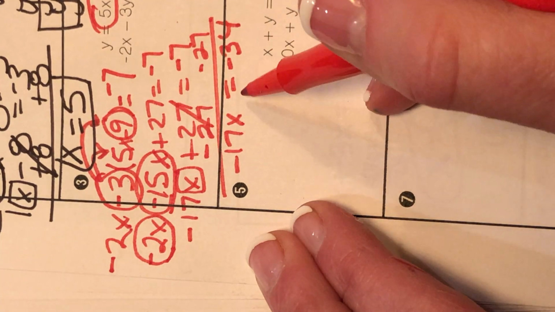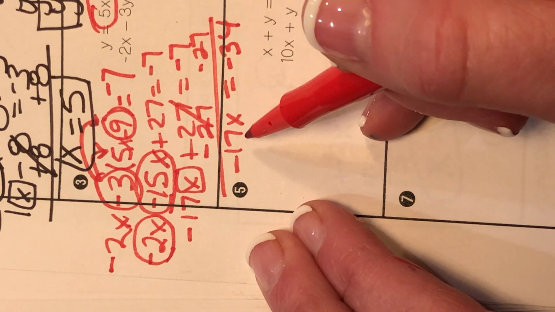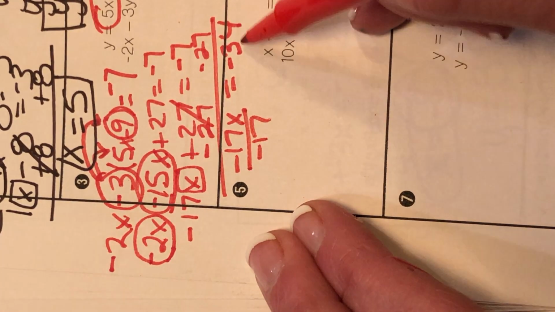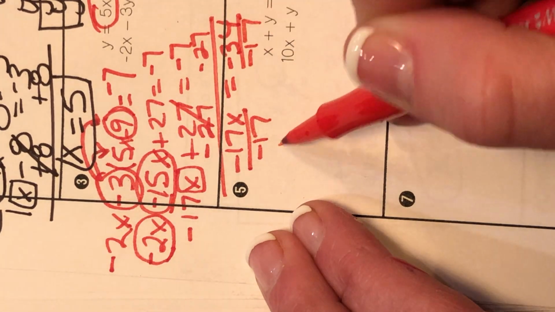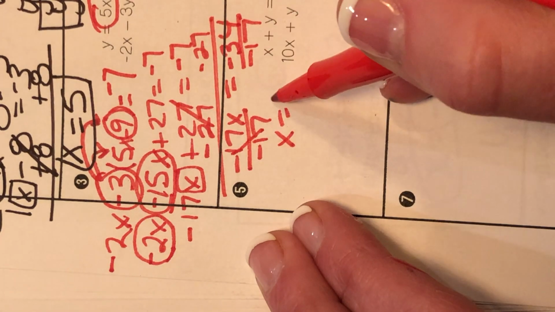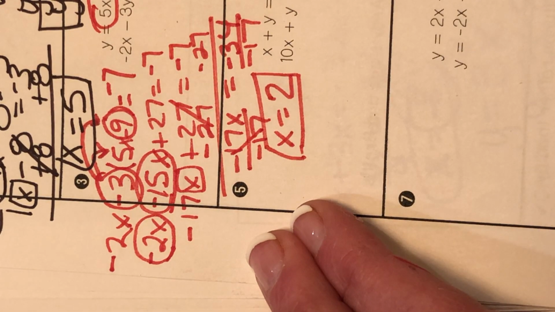And now we just need to get x by itself by getting rid of that negative 17. Negative 17 is stuck against x, which means multiplication. To undo multiplication, we divide. If you do it to one side, do it to the other. And x equals negative 34 divided by negative 17, which is 2. So we now know that x is 2 for this system.